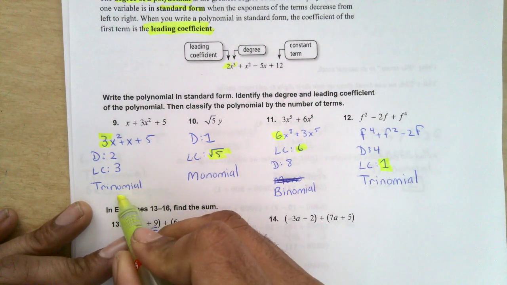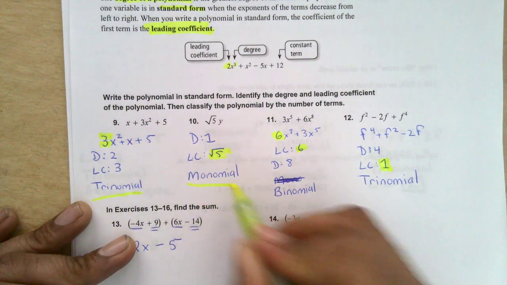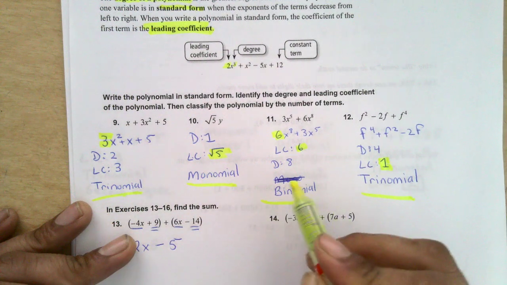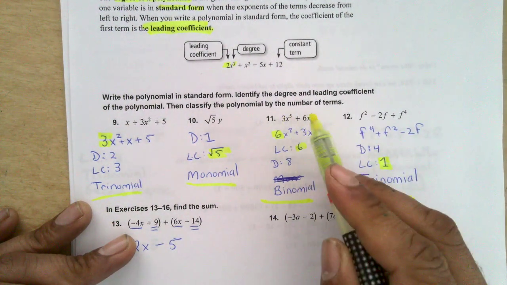You could see here I named these all: trinomial, monomial, binomial, trinomial. 3 terms, 1 term, 2 terms, 3 terms. Again, these are terms.